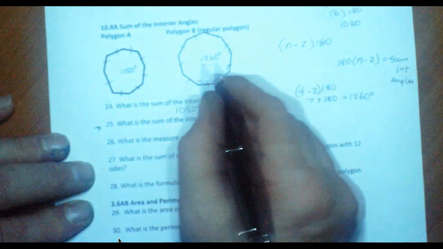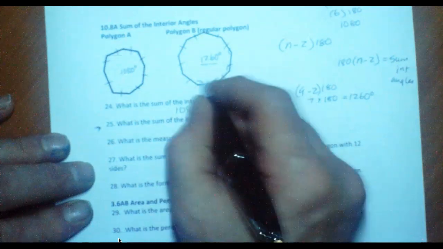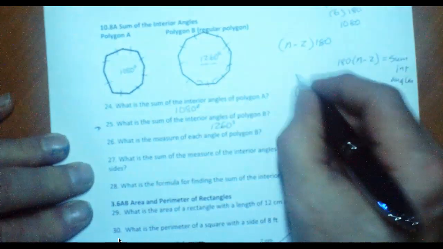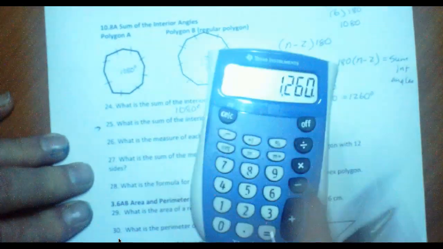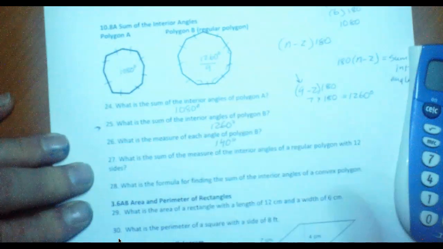Okay, what is the measure of each angle in polygon B? Well, now this one right here, because it's a regular polygon, we can take that 1260 degrees and divide it by the number of angles. So there's 1, 2, 3, 4, 5, 6, 7, 8, 9 sides. Remember? 9 sides, so there's 9 angles. We can just divide 1260 divided by 9, and that equals 140 degrees. All right, so each one angle is 140. 140, 140, 140. I'll just label 1.